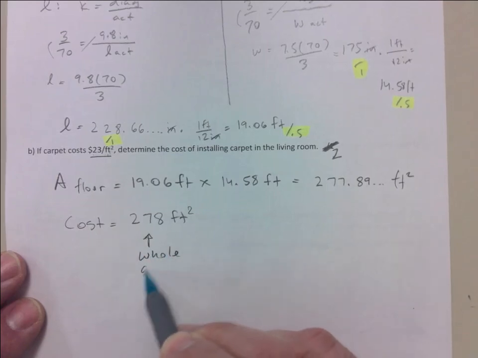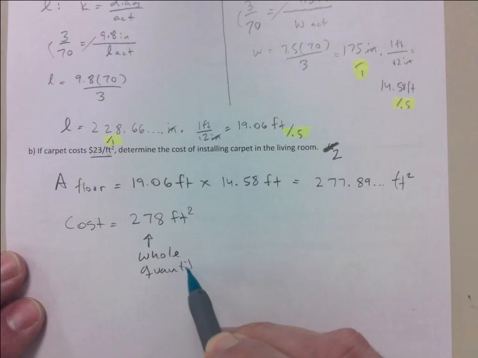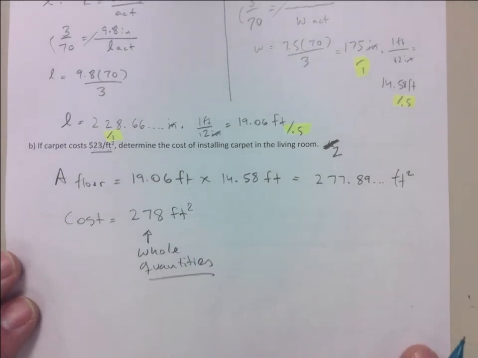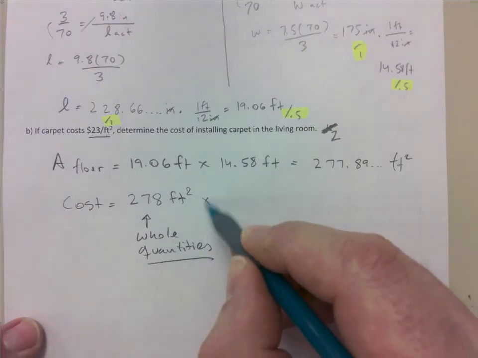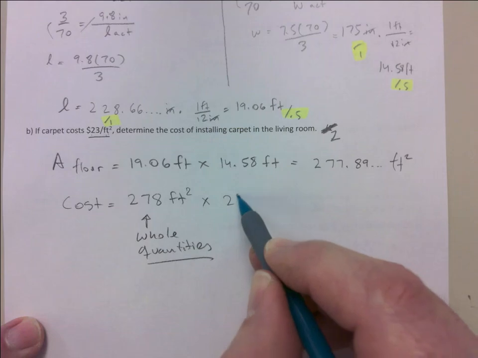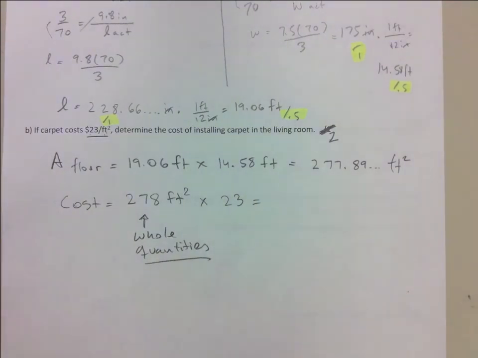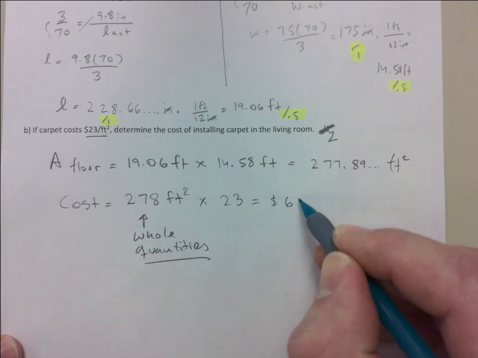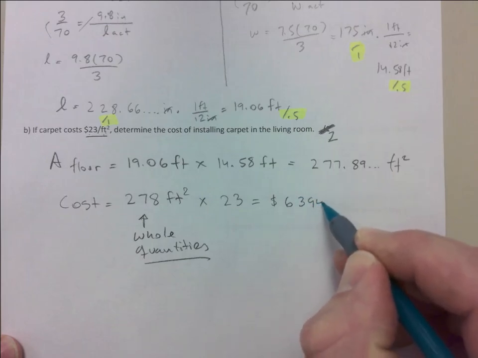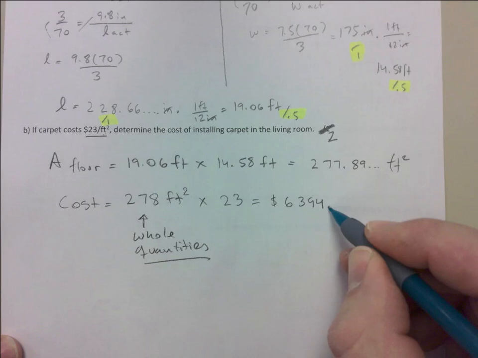Whole quantities, right? And then you multiply that by the cost. And it doesn't say taxes, so you know what? You can just ignore it. That would be $6,394.